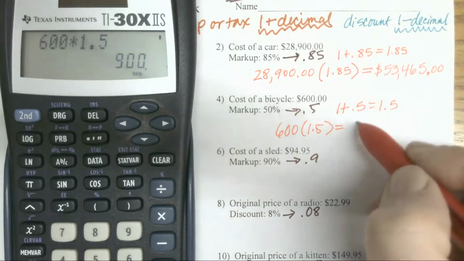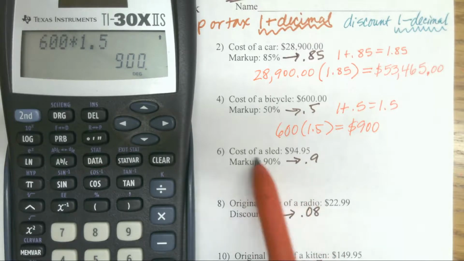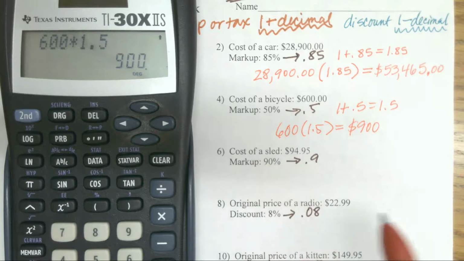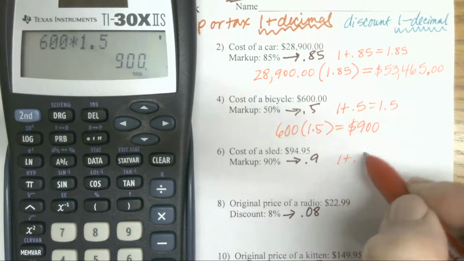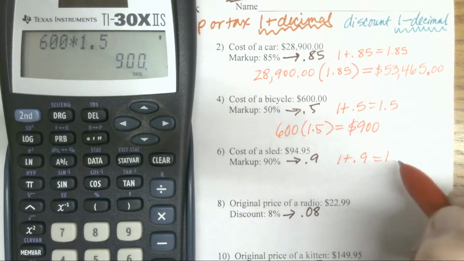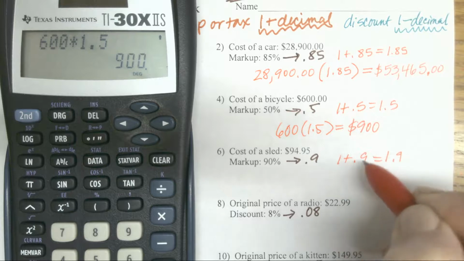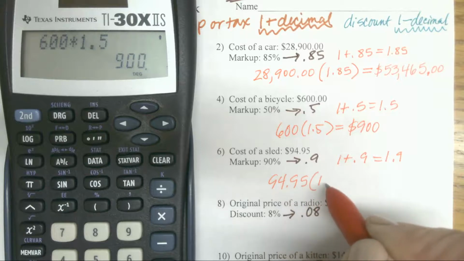Well, this is easy. Yeah, it's not too bad. You just have to remember that when it's markup and tax, you add, and when it's discount, you subtract. So again, here I have a sled that is $94.95. My markup is 90%, so I'm going to add 1 plus 0.9 to get the 1.9. So they're going to charge me $94.95 times 1.9.